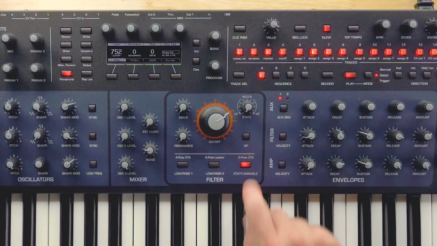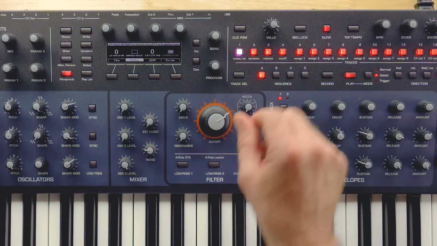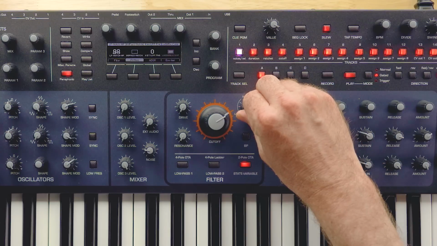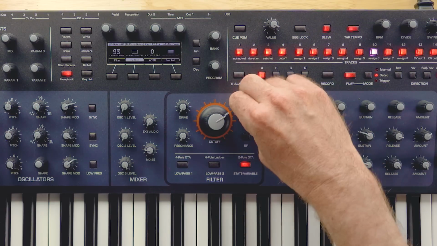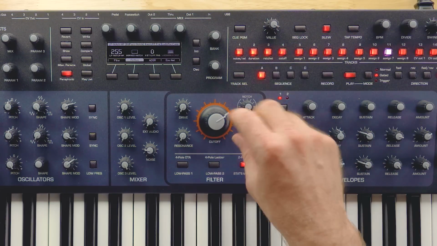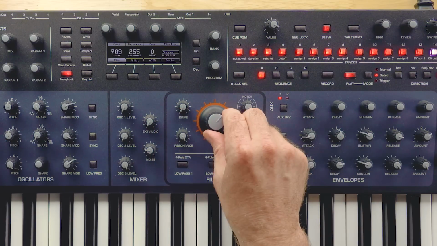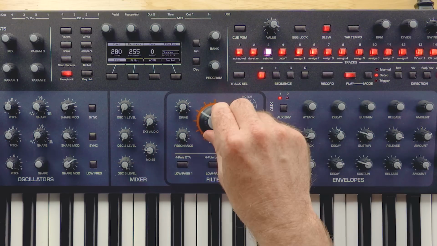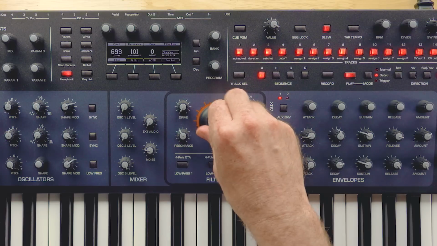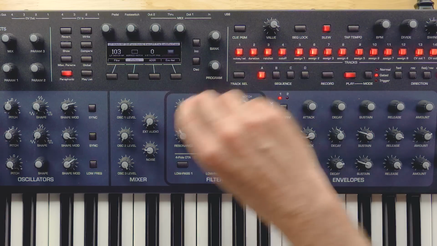And then this really interesting state variable filter, which we'll start in low pass mode. This is a continuously modulatable filter between low pass, notch, and high pass. So if this resonance is turned up, we can hear this a bit better. There's our high pass. And then notch.